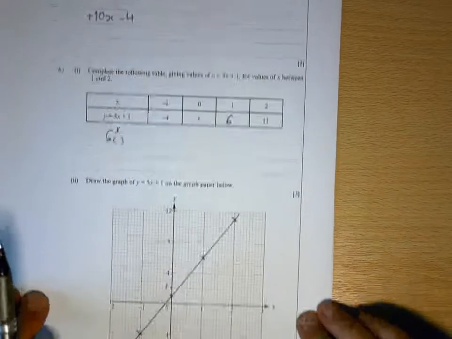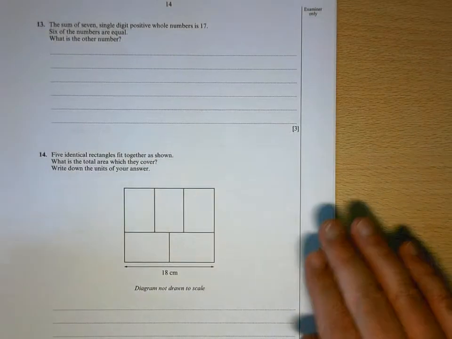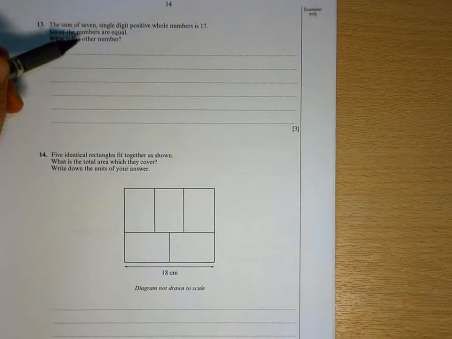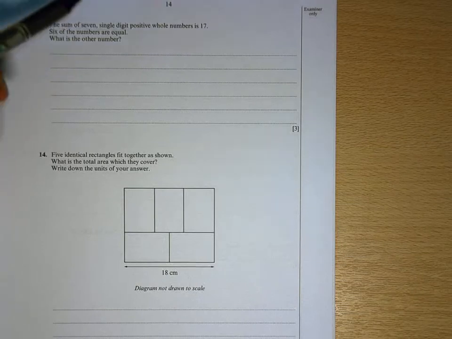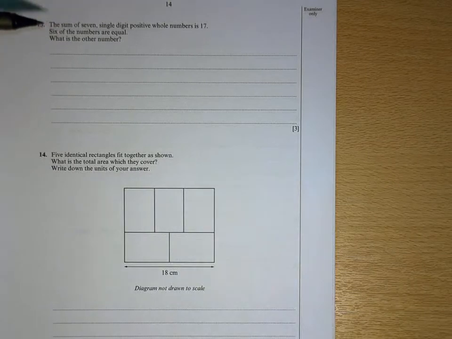Okay, number 13. The sum of 7 single-digit positive whole numbers is 17. 6 of the numbers are equal. What is the other number? So single-digit positive numbers are numbers like 7 or 5 or 3 or 2 or 4. More than one digit would be 12, 13 and so on. So if I've got 7 single-digit positive whole numbers together, they come to 17, but 6 of the numbers are the same.